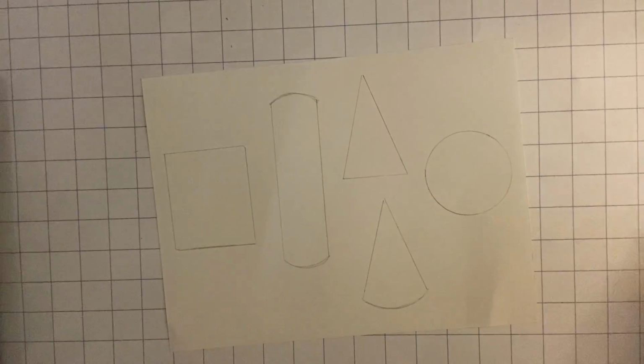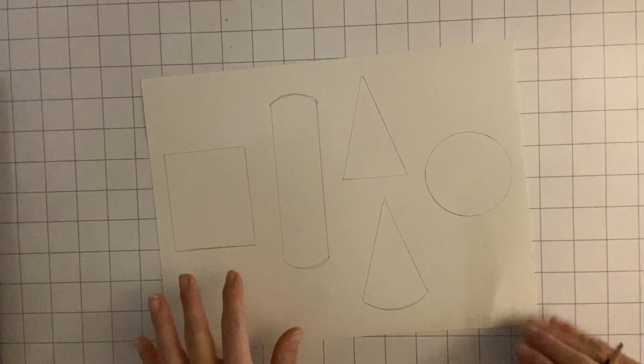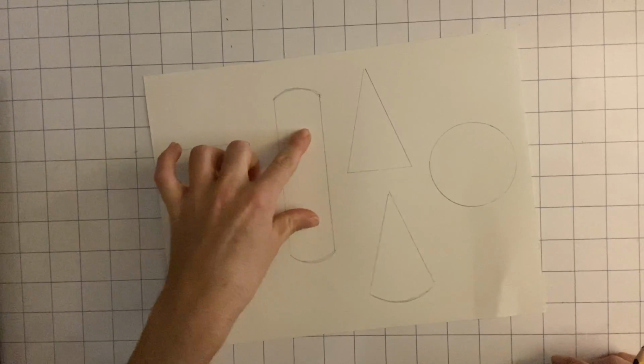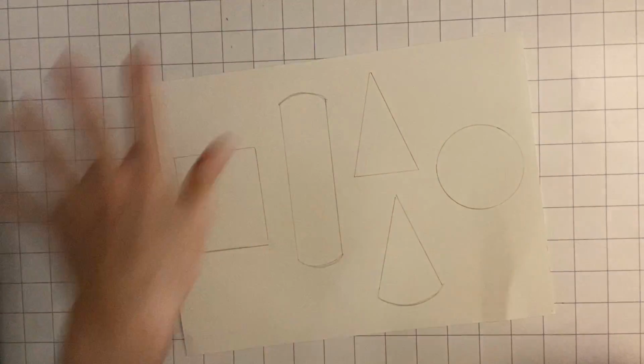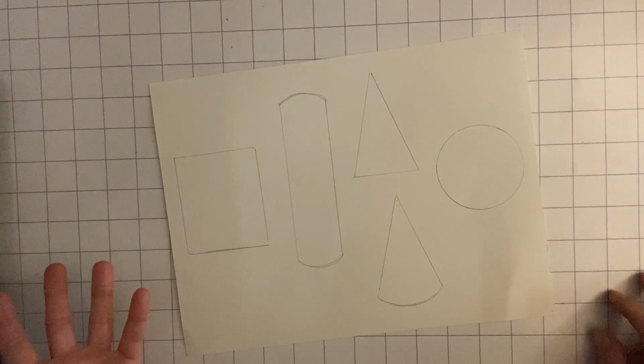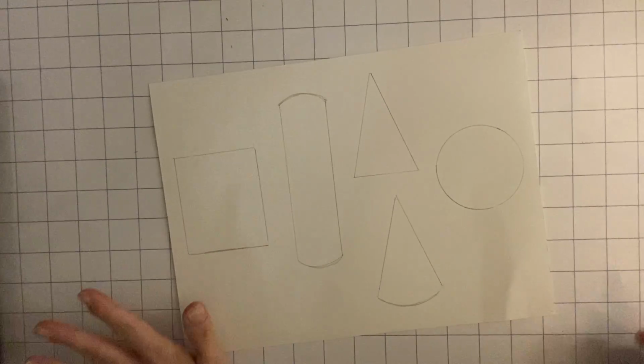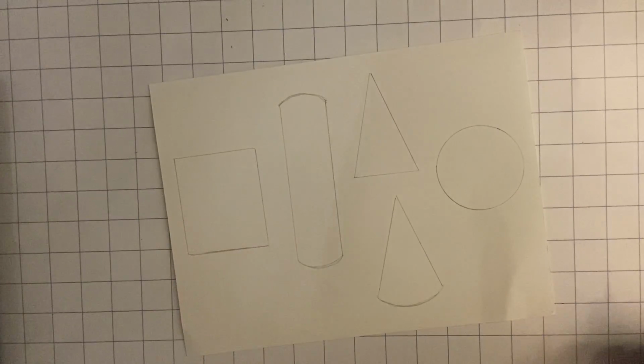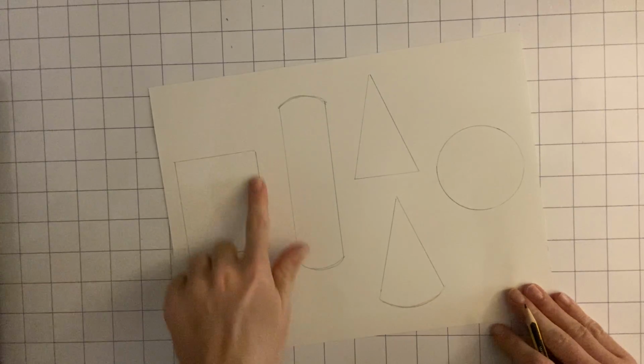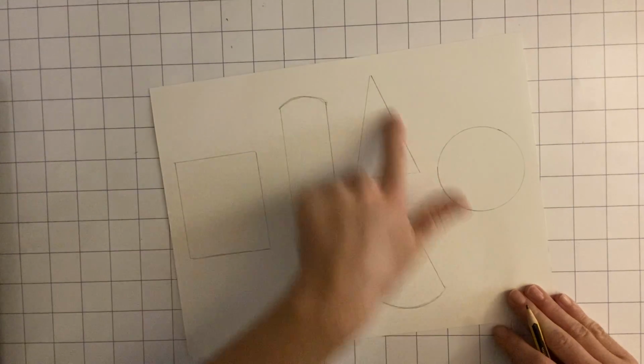Hey y'all. Okay, so what we are going to be doing today is taking basic shapes, like the foundations of forms, and making a composition with them. I wanted to say though that when you're beginning this part of the drawing, you really do just want to use the regular basic shapes.